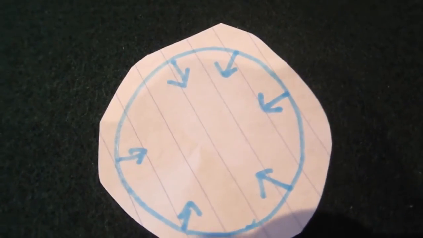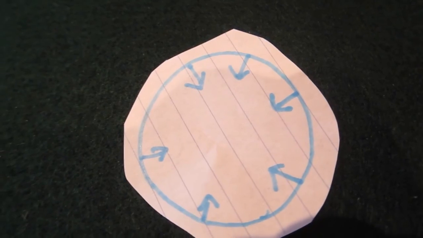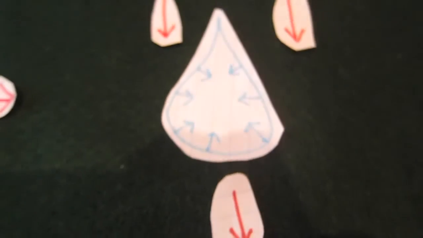This is why raindrops are the shape they are. They have a skin because of the hydrogen bonding. This ideally makes a spherical shape. They have a teardrop shape due to gravity.